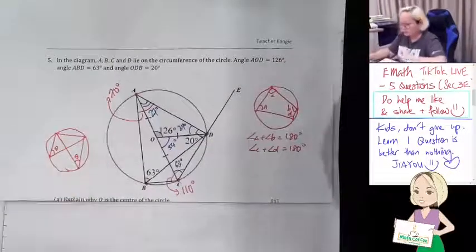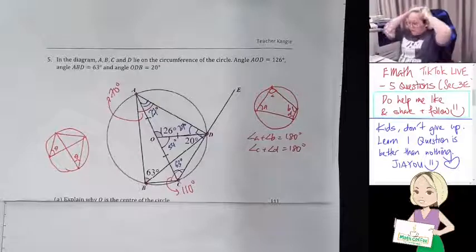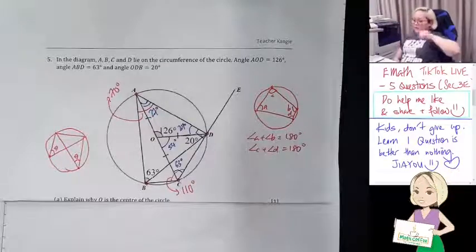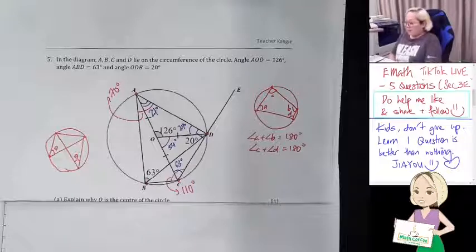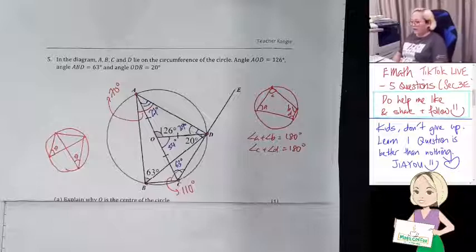Anybody want to help? How do you prove that the length OD and the length of BC are parallel? This is the last question, last part of the night, sorry.